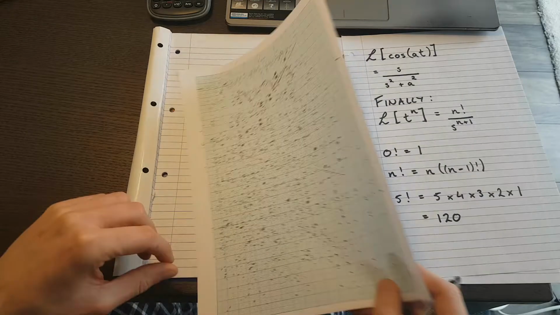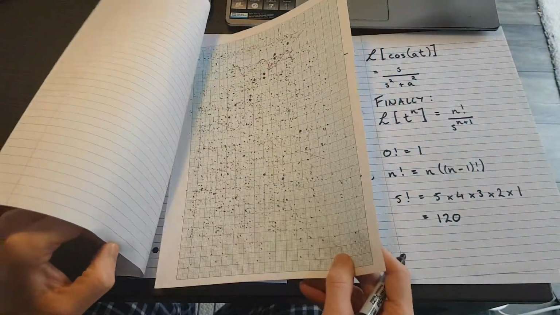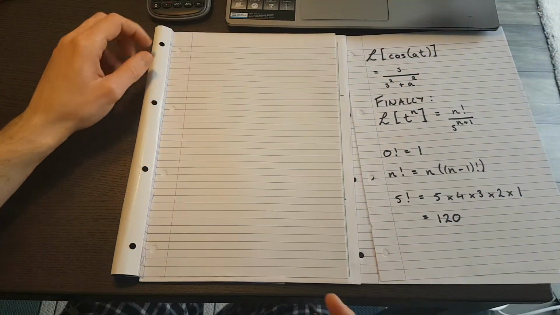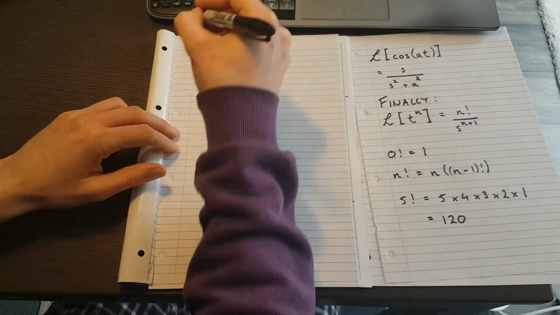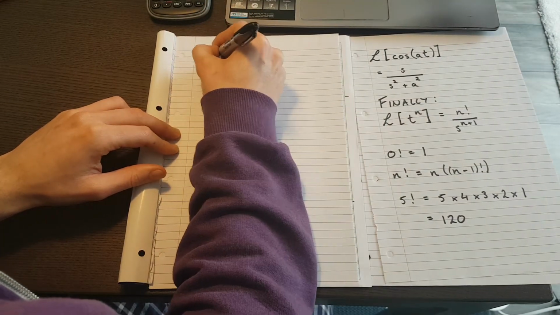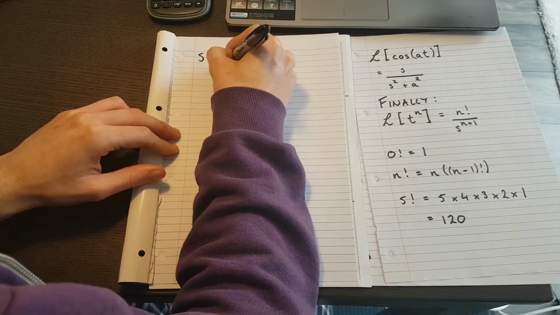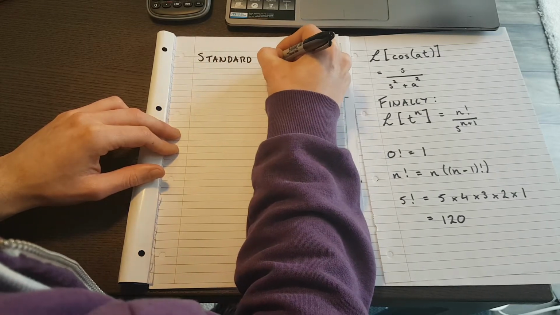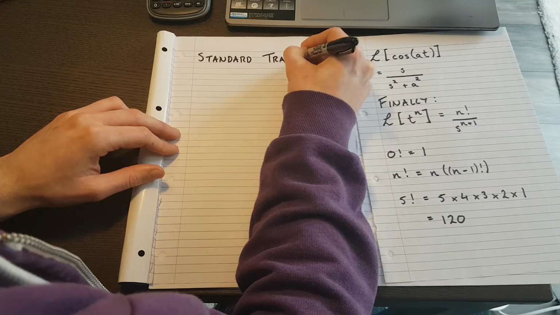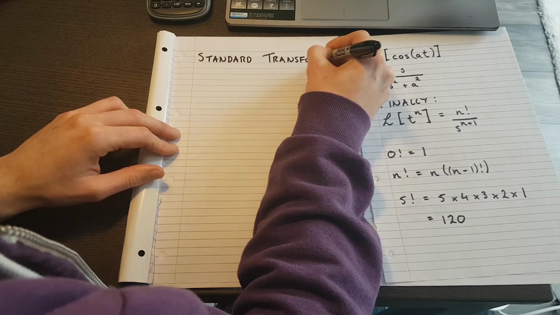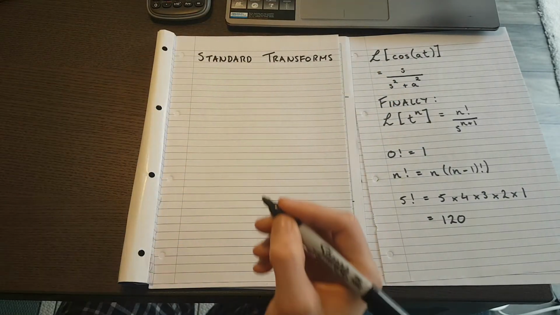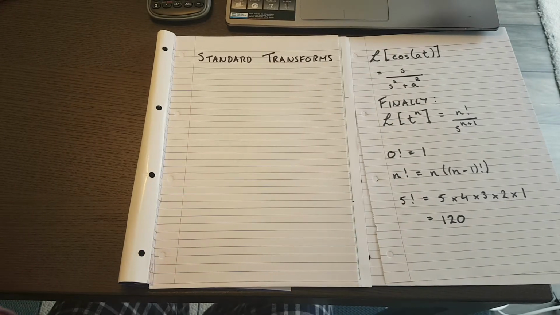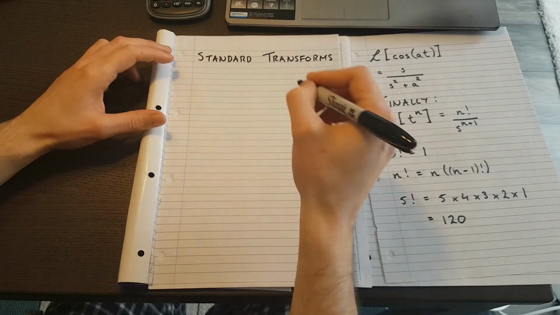And we now have a kind of a table of standard Laplace transforms. We have standard transforms, and I'll give you an example of each one.